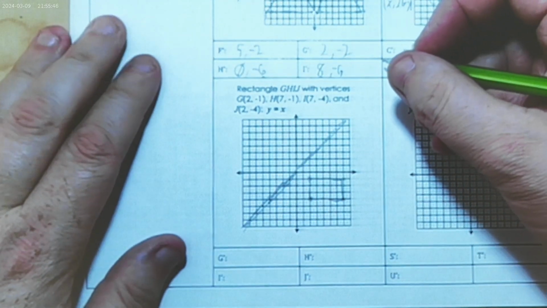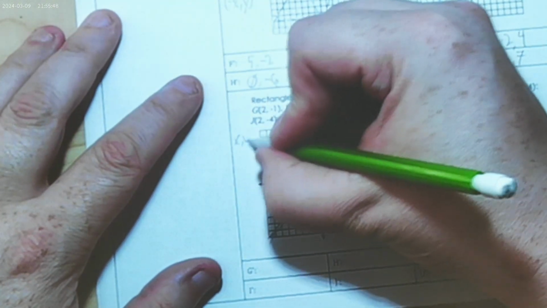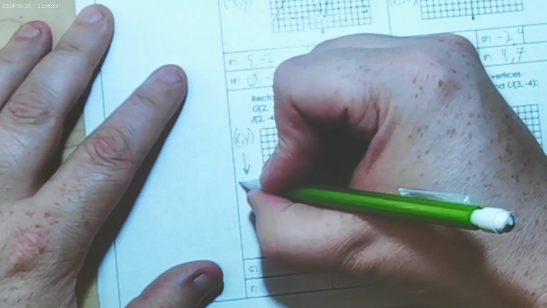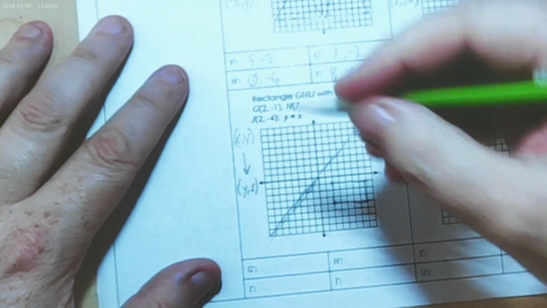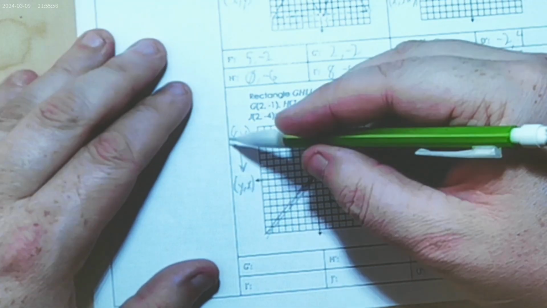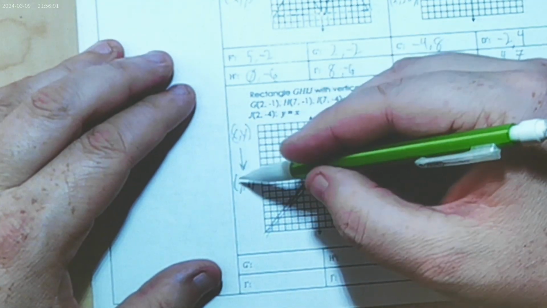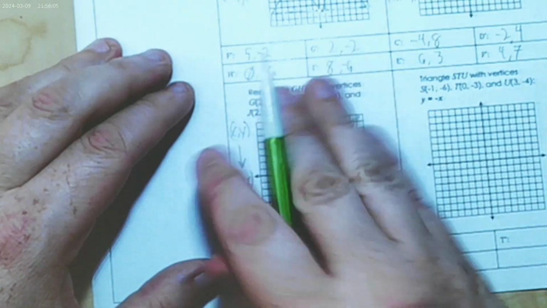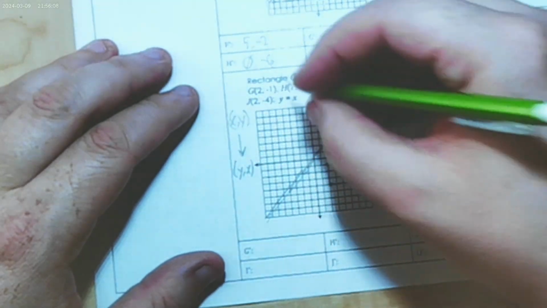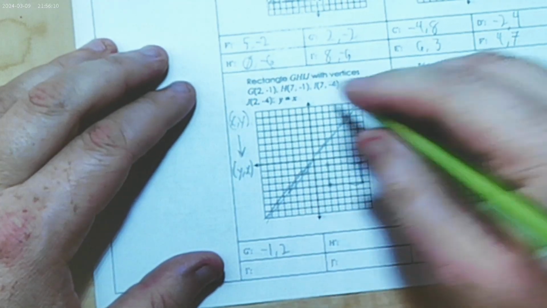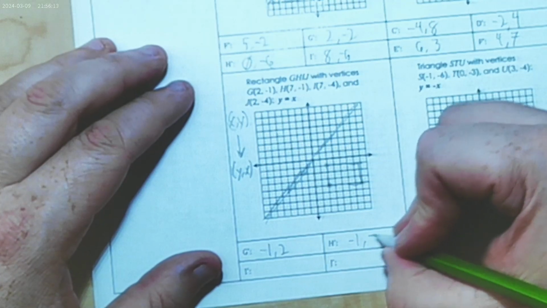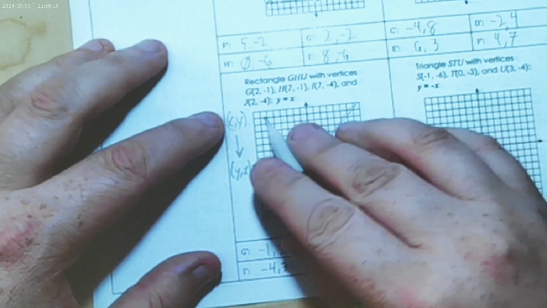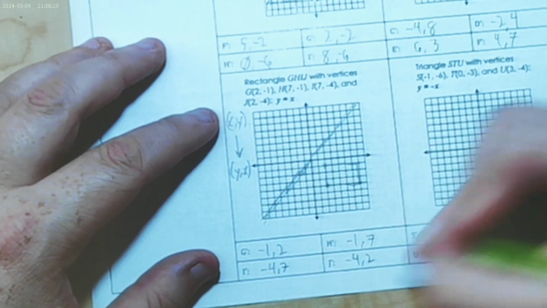Now again, when we're dealing with transformations of x, y, with y equals x, we're translating it into y, x. So x becomes whatever y is, and y becomes whatever x is. So we're just doing a straight swap of the 2 points. So for G, we've got negative 1, 2. For H, we've got negative 1, 7. For I, we've got negative 4, 7. And then for J, we've got negative 4, 2.